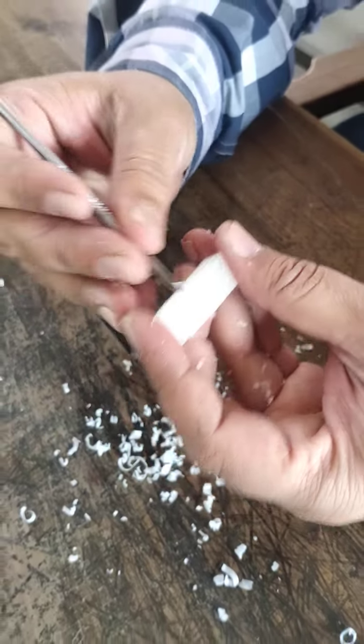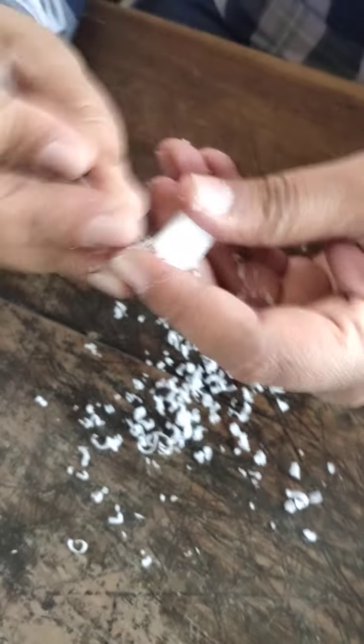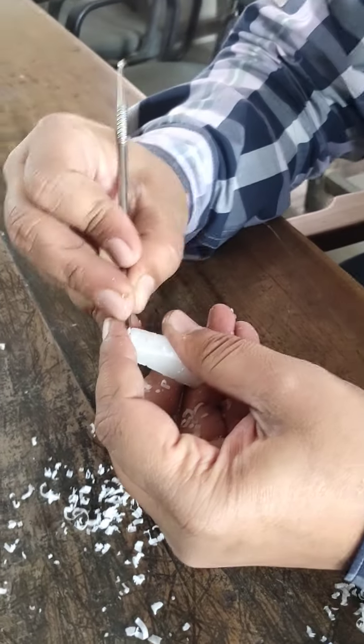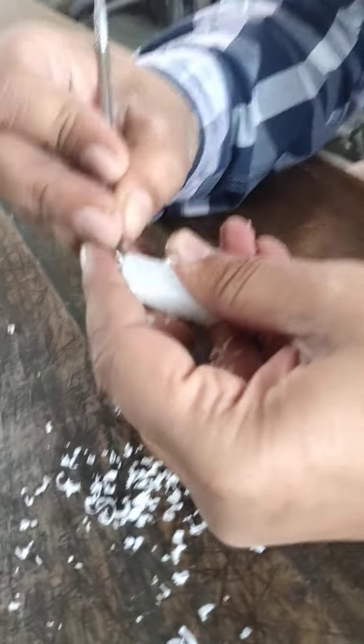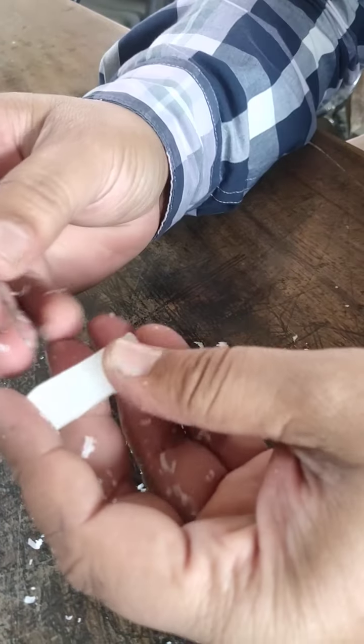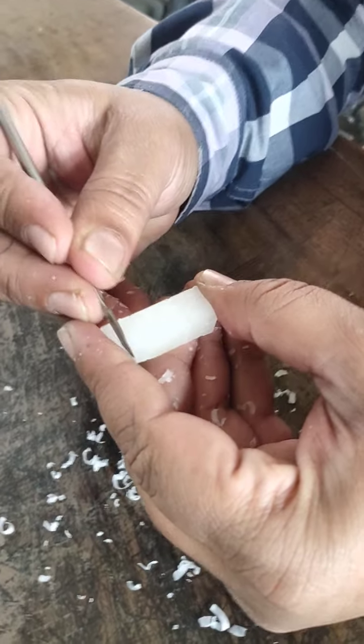Similarly, on the lingual side, this is buccal or labial, and then the lingual side, 1, 2, 3.